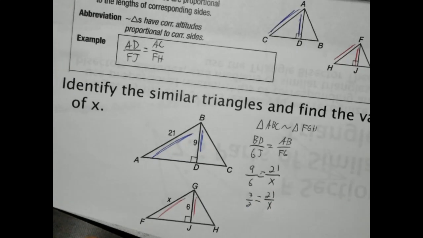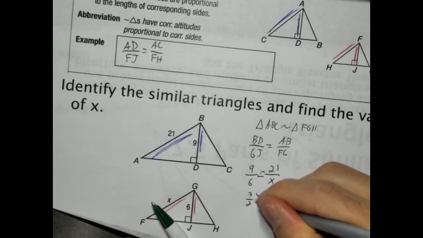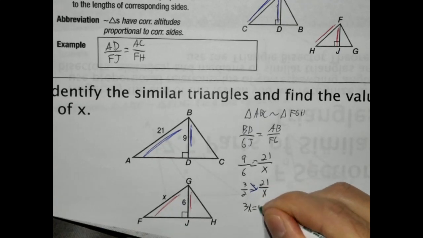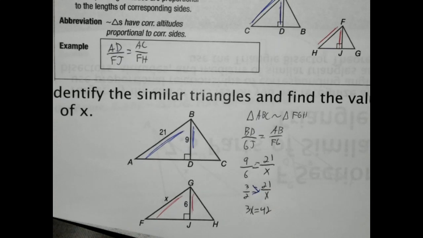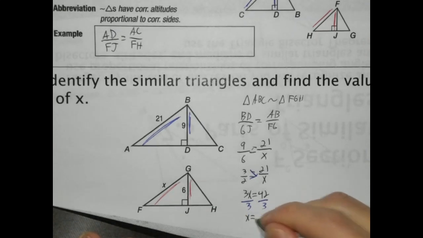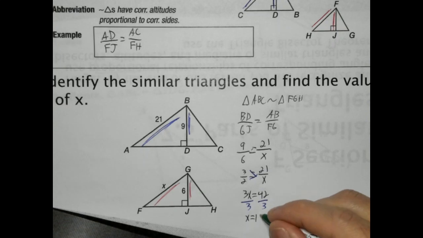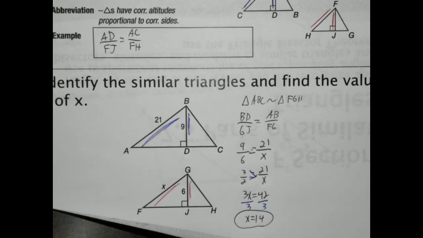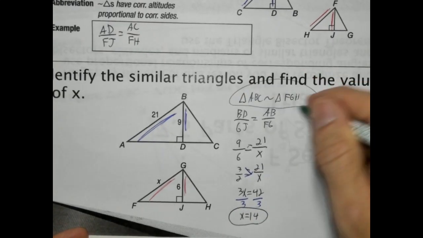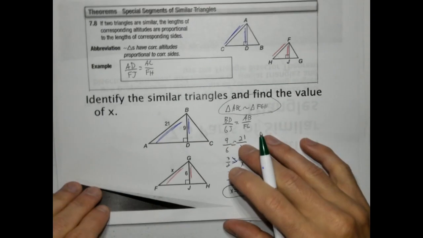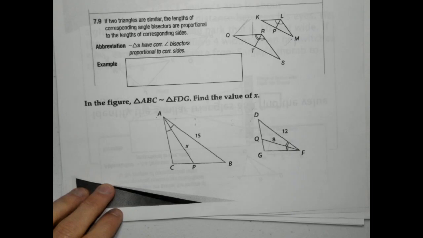Then we're going to cross multiply here. So we're going to get 3x equals 42. And we're going to divide both sides by the coefficient. We're going to have x is equal to, what is it, 14? So 3 divides 4 once, remainder 1, 12, yep, 14. x is 14. So we identified the similar triangles and we found the value of x. Okay, cool. This isn't really different. This is just using what we already know, but with altitudes.